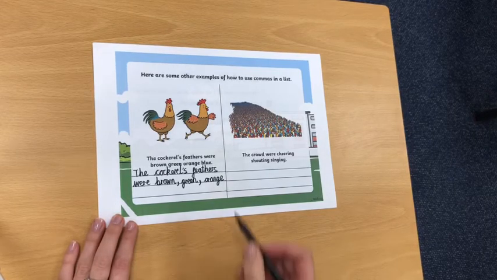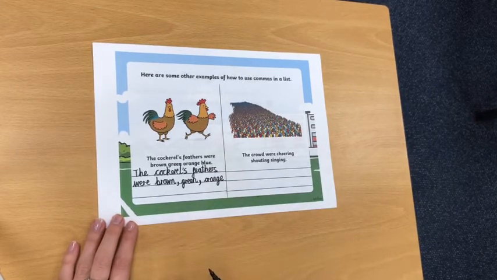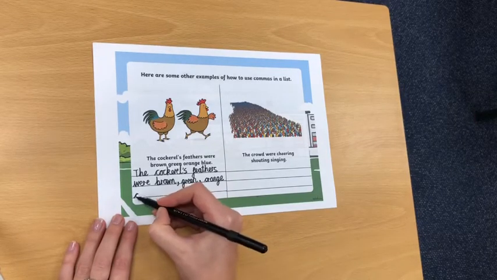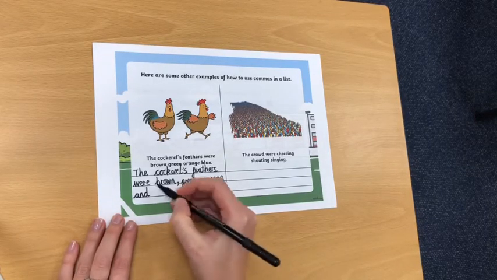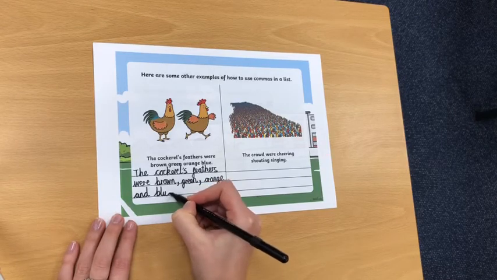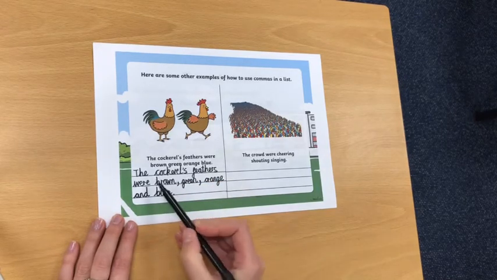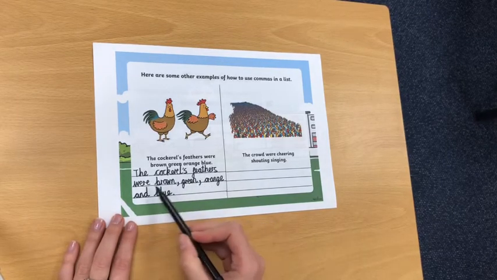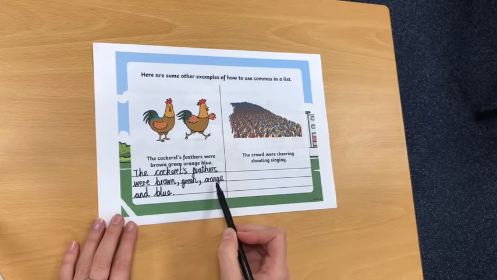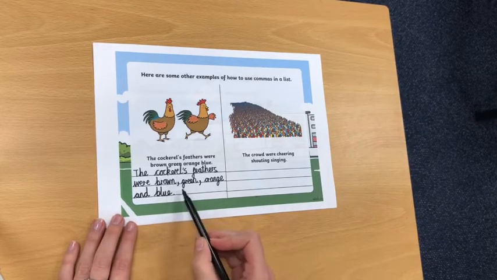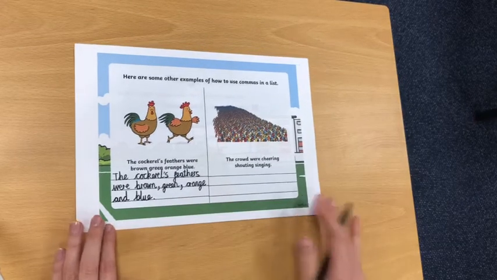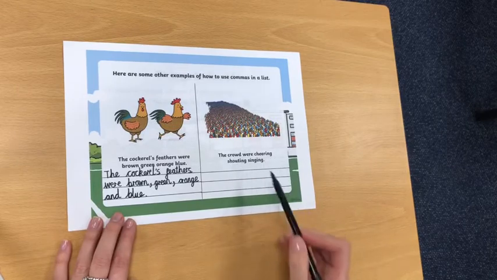Tell your grown-up, does a comma go in between these last two items or and? Well done, children. We need to use and in between our last two items. And blue. Don't forget my full stop. Let's read it now to see if we have improved that sentence. The cockerel's feathers were brown, green, orange and blue. Don't forget, children, when you read your sentence back, you must pause at your commas. Let's try this one. Can you read that sentence to your grown-up?